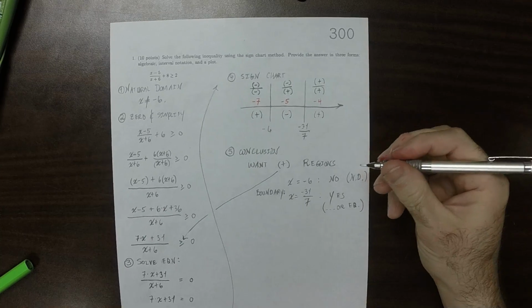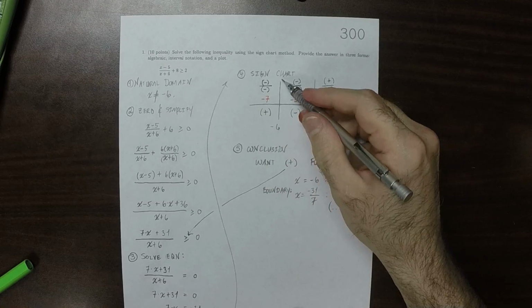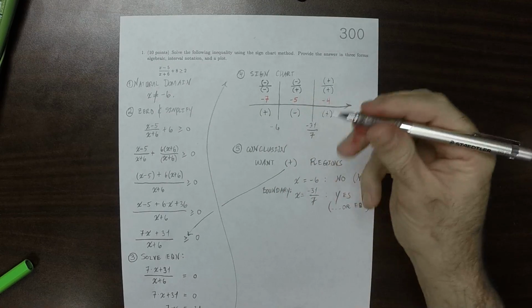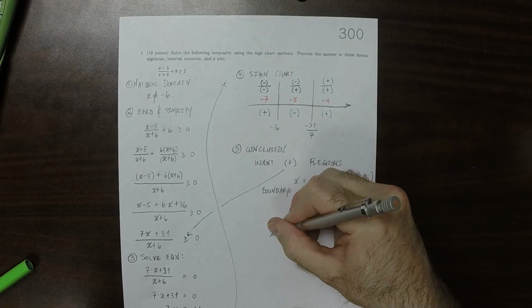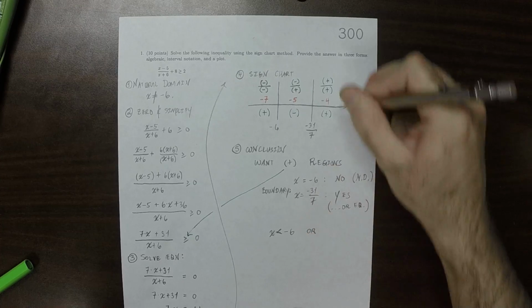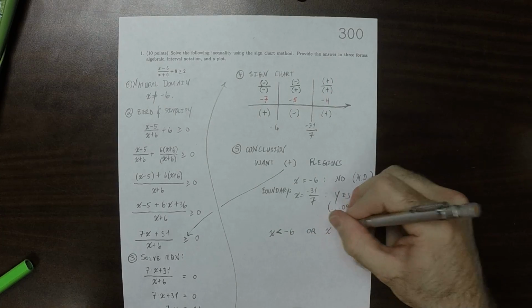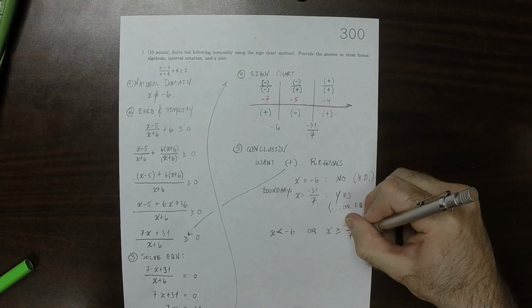As a result, the answer to the question is we want to be to the left of that fence post and not that fence post. So it could be x is less than negative 6, or to the right of this fence post, x greater than or equal to negative 31 over 7.